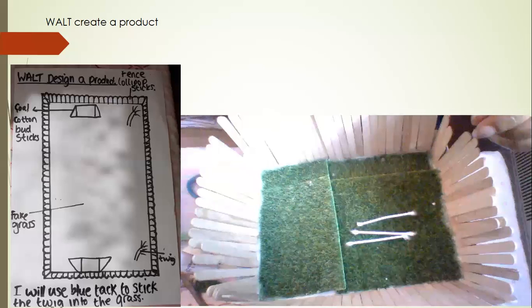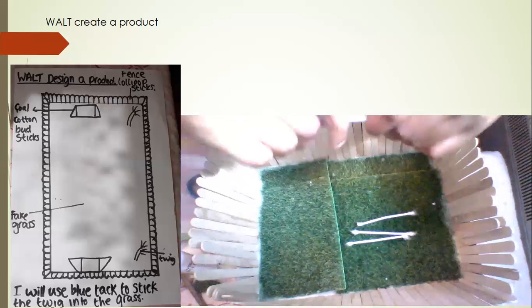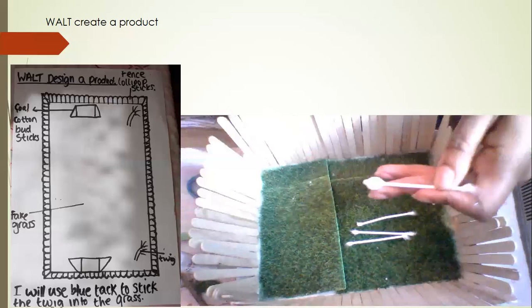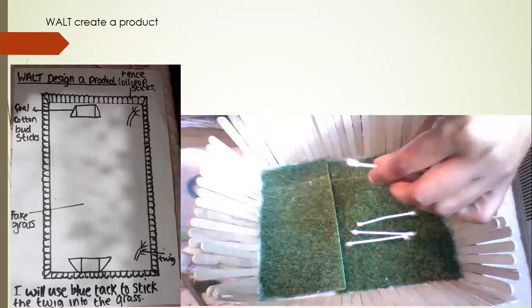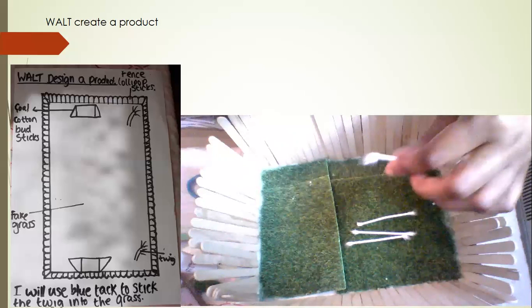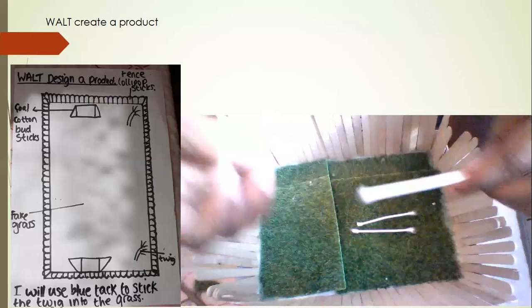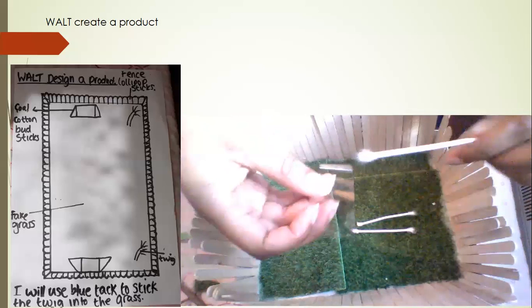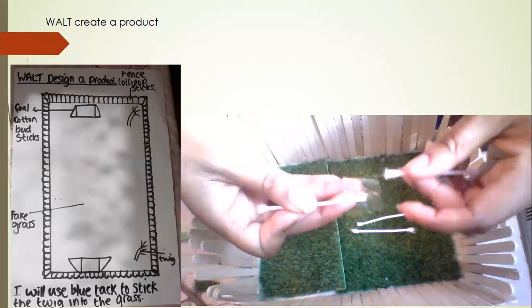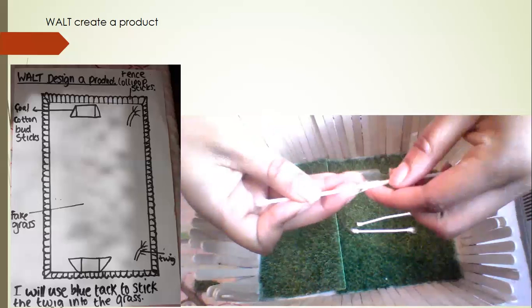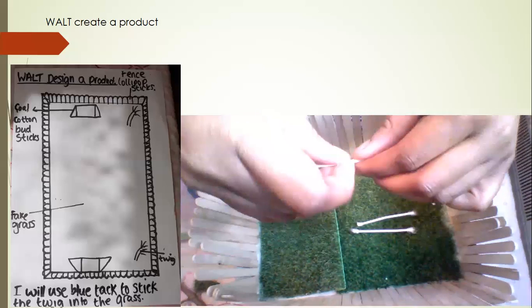Okay, we need quite a few of these to make a goal post. So what I'll do is I'll start it off just to show you what you need to do, and then I'll show you one that I did earlier. So what I've done is I'm using some sellotape to stick it together. So I put one cotton bud like this, one on the other side, and then just roll the sellotape around it.